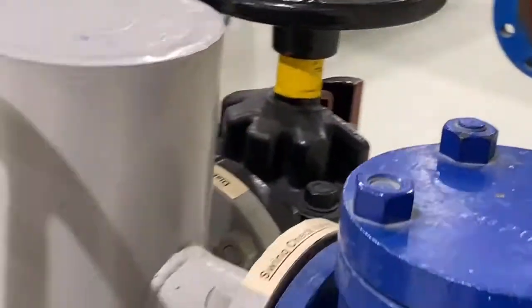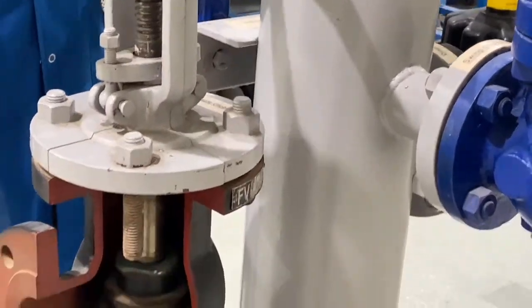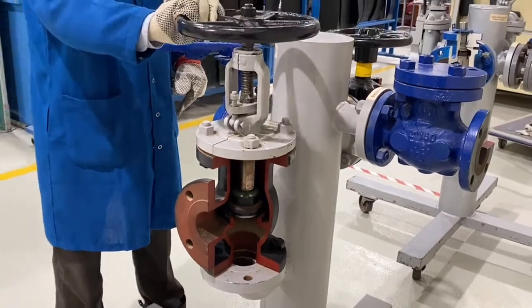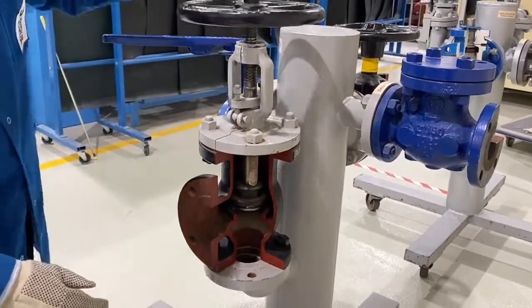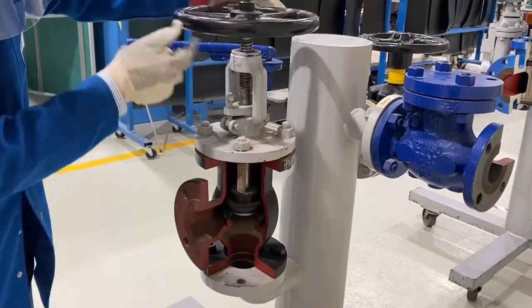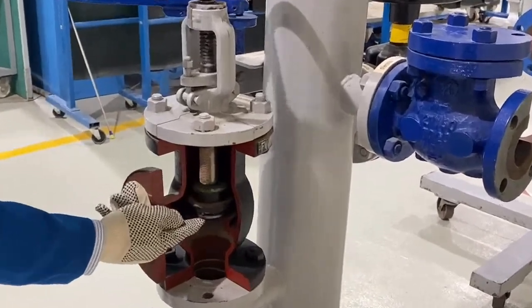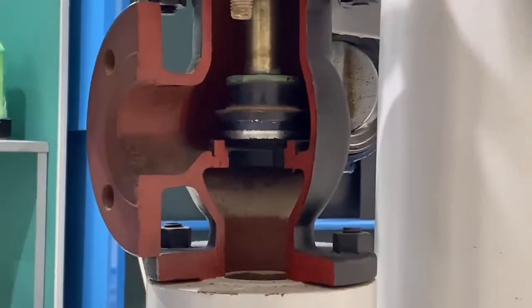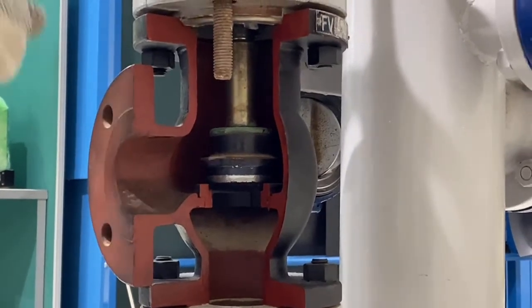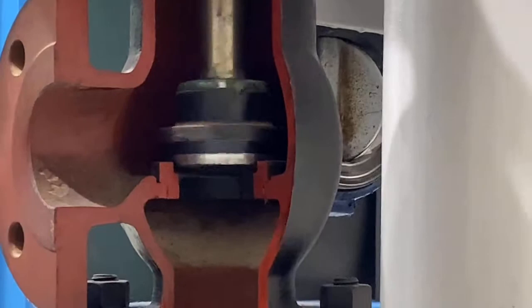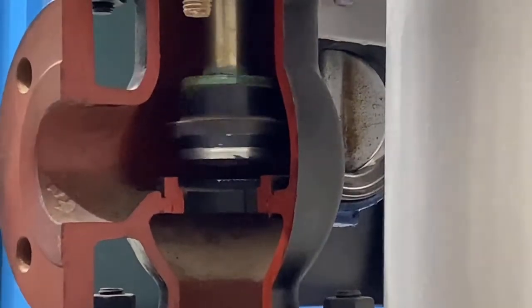Before that I will introduce you to the globe valve. Globe valve is one of the most commonly used regulation valves. The regulation element is like a disc over here, and it's called a globe, though not in the globe shape.